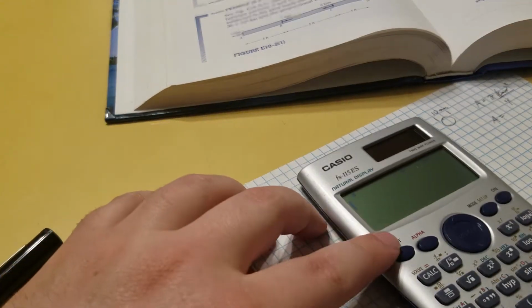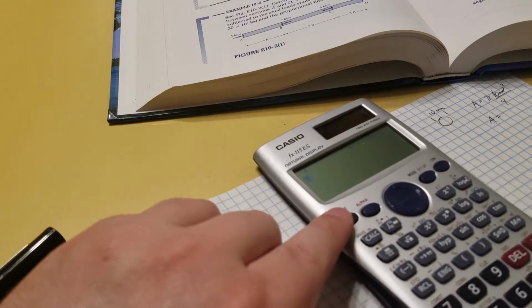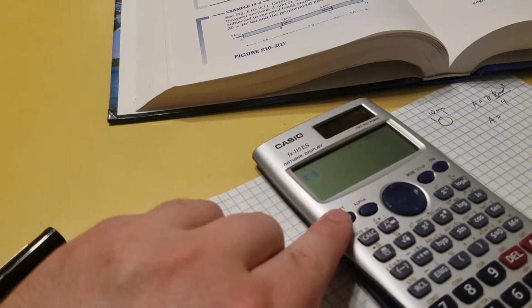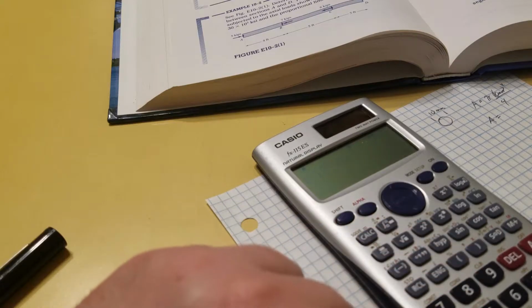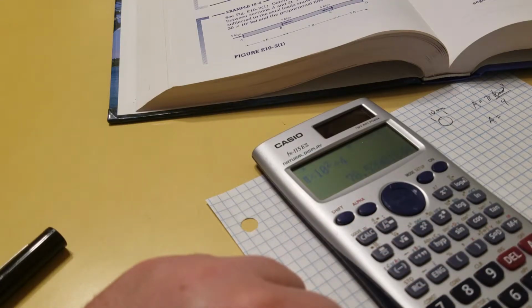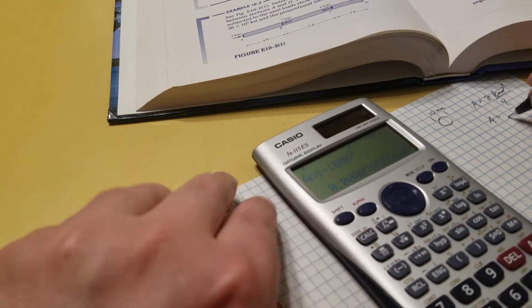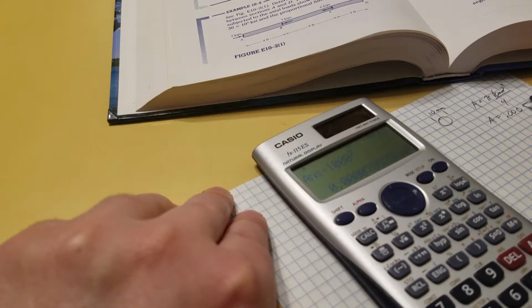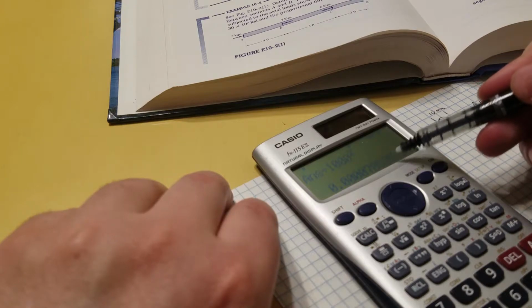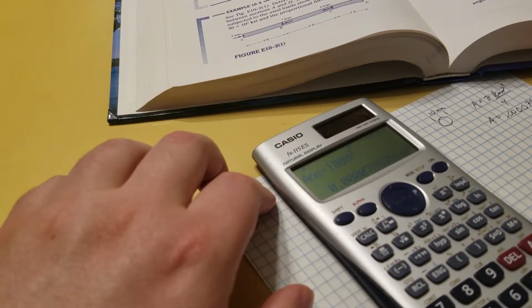Pi 10 squared over 4. 78.5 millimeters squared. Or a very small number. 0.0000785 4. Since there's a 9 there, I'm definitely going to keep that rounded. This is in meters squared.